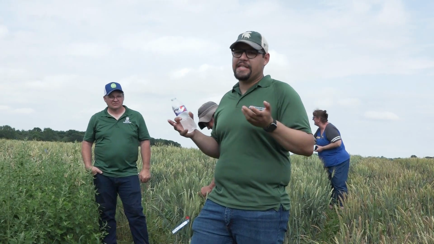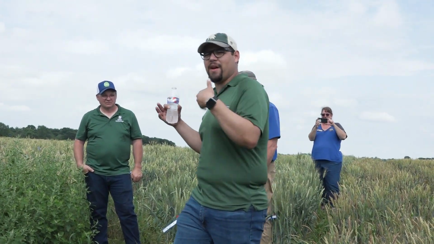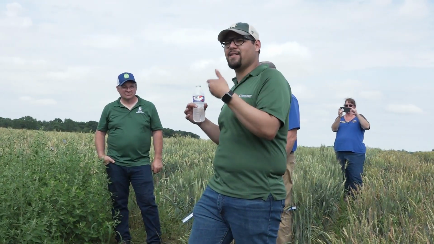Okay, so what we have seen so far with these erect and droopy canopy types is that usually erectophile canopy types are more suitable for high yield potential management, basically. So the erect ones, if you plant early, have better conversion of light into biomass, right? So they have the potential of achieving better yields.